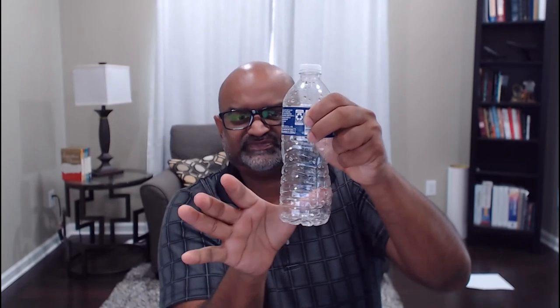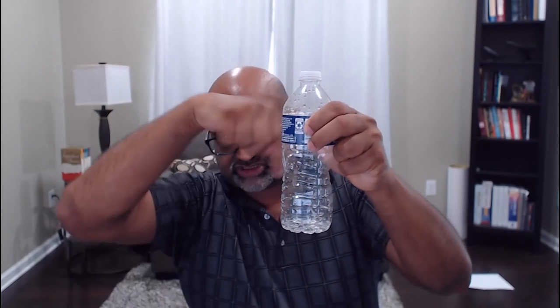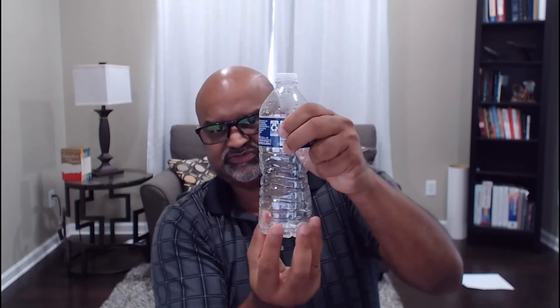Let's go back to our water bottle here. I've got some gas in there, and I can cool this, I can expand this, and you have particles on the inside that are constantly moving. But even though the particles are moving, the container is not moving, not bouncing around.